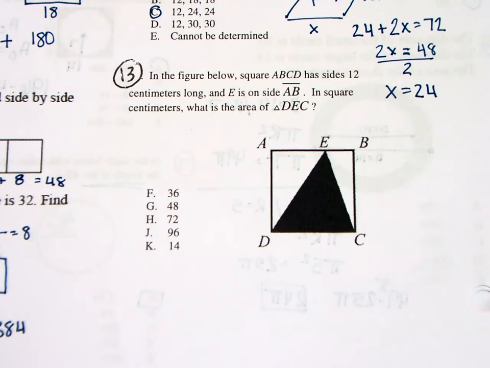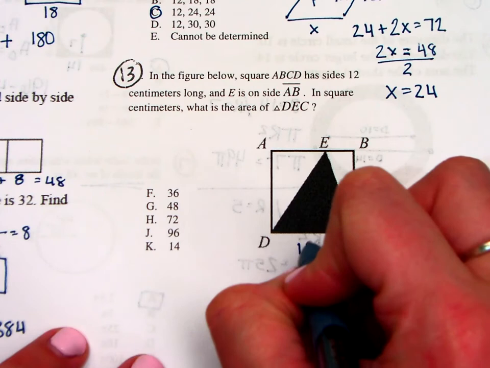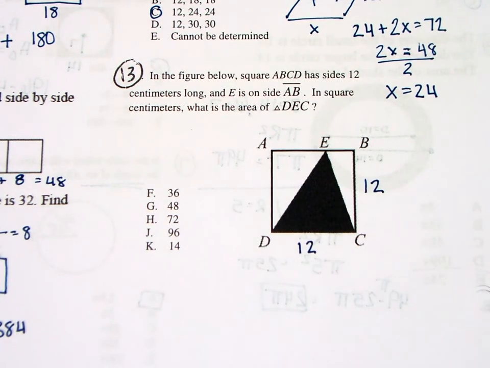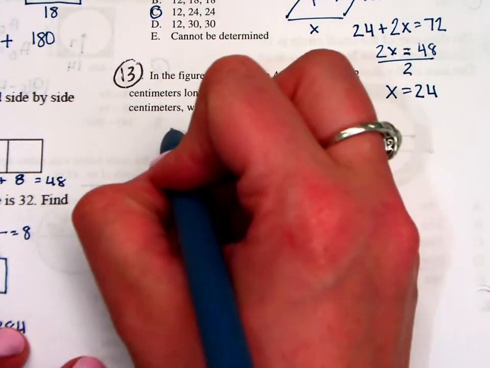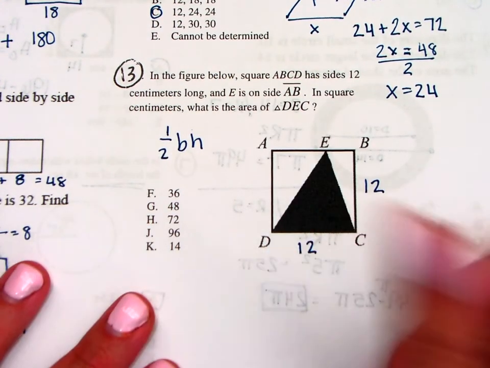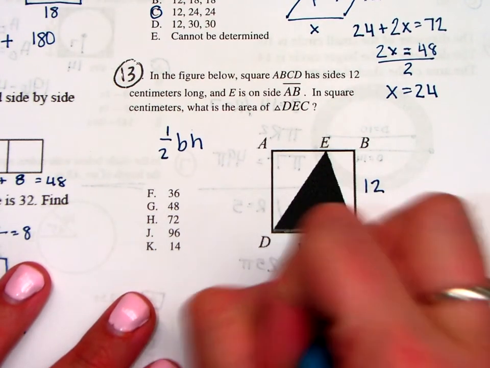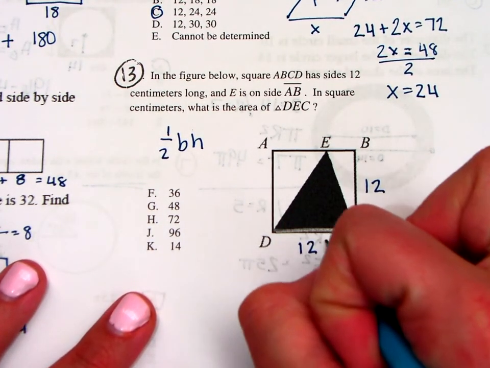13, we've got a square with a triangle inside, and we want the area of triangle DEC. It tells you that the square has sides 12 by 12. So squares, we know all the sides are equal. Well, to find the area of a triangle, it's 1/2 base times height. So the base of this triangle is 12. This distance represents the base. So my base measurement is 12.